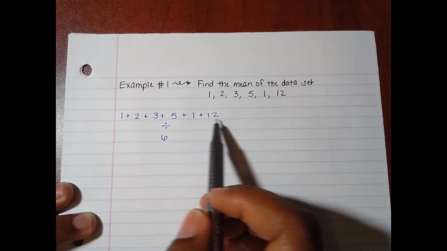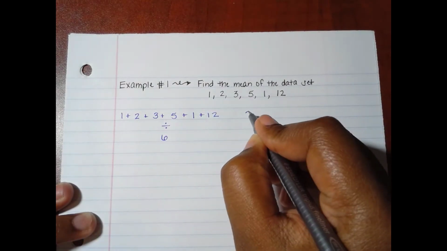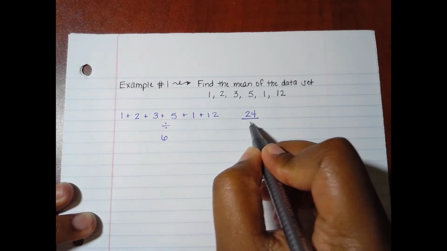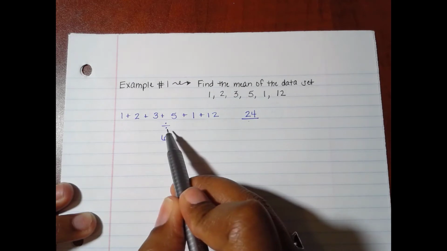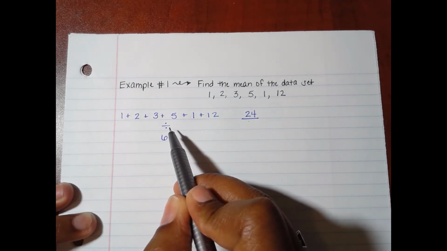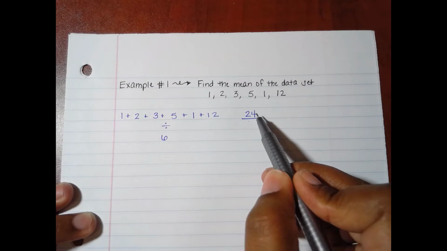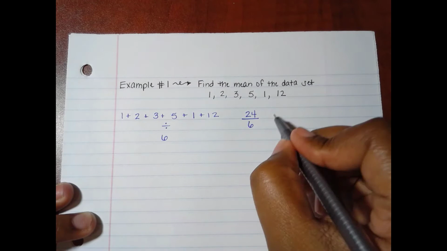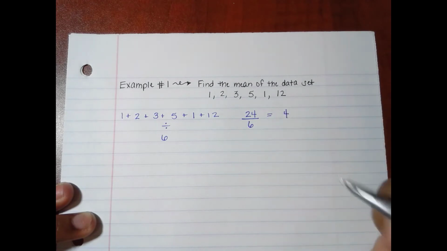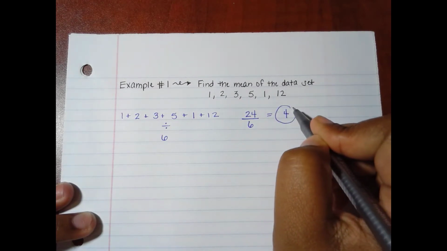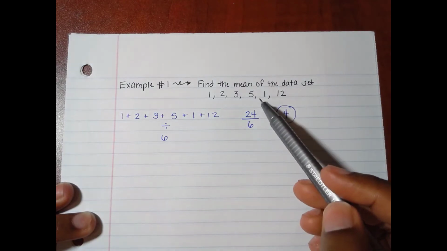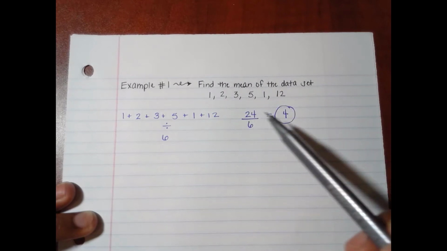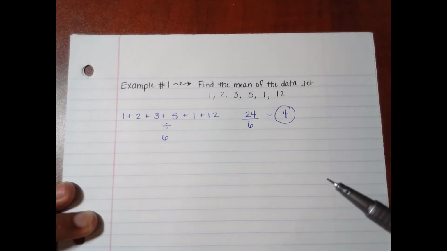So if I add all of this up, I end up with 24. 24 divided by, remember, this sign and this sign means the same thing. They both mean division. So we end up with 24 divided by 6. 24 divided by 6 is 4. So this is the mean of the data set. 4 is the number that closely describes or summarizes all the other numbers in this data set.